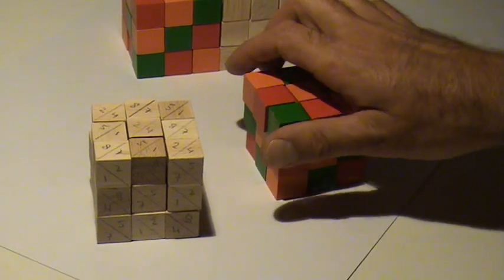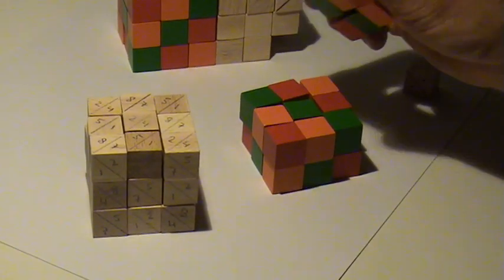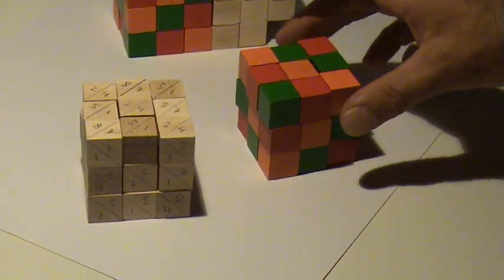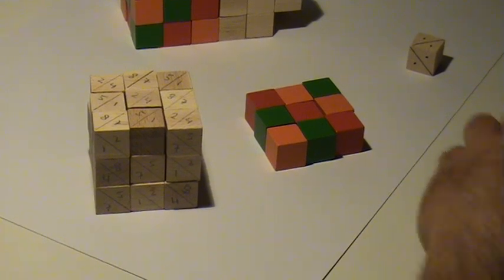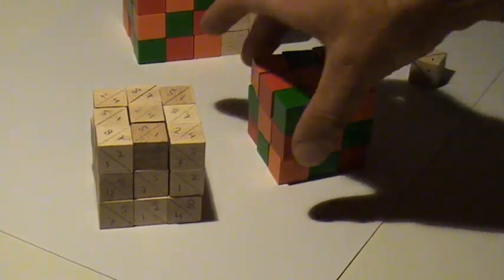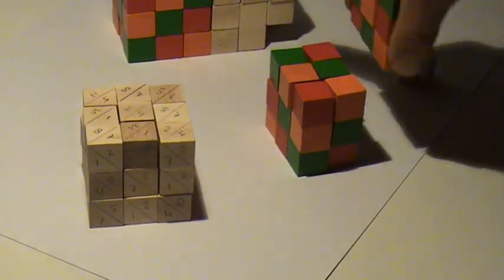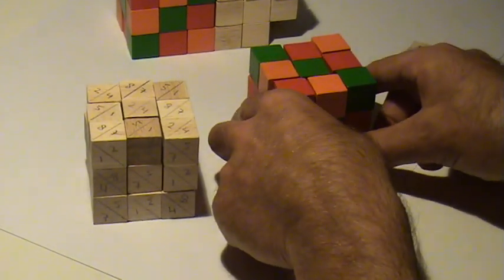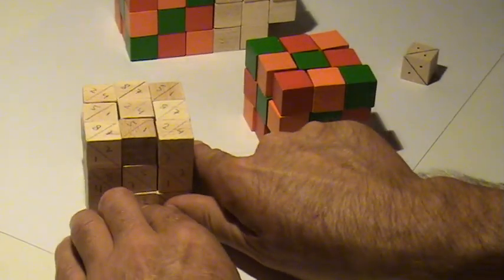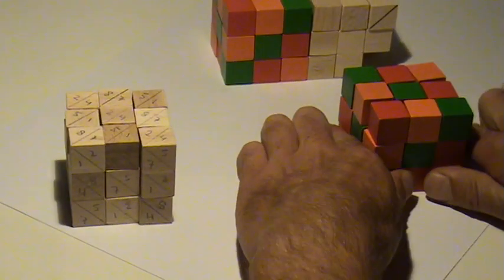As you see, the green in the front, the green in the middle, and of course the cornerstone, also green. When we do it one more time, we end in the original position.